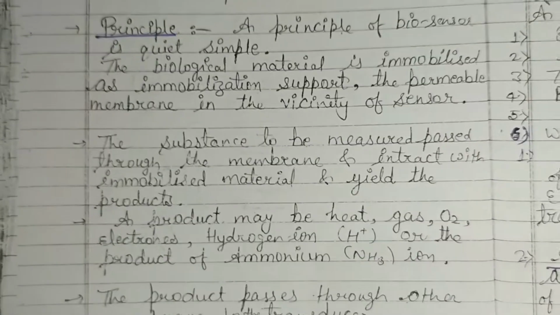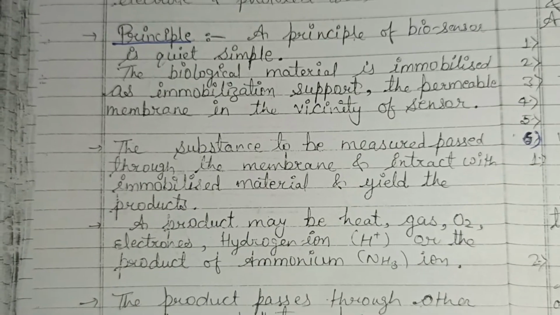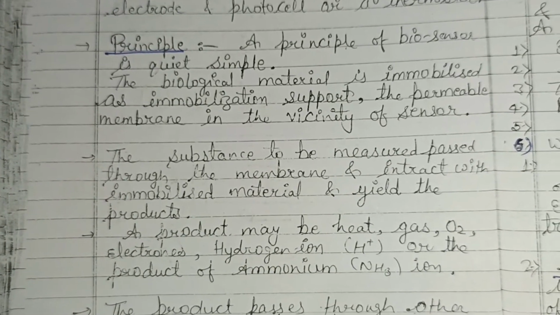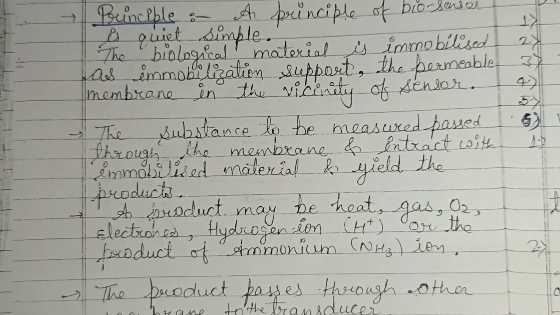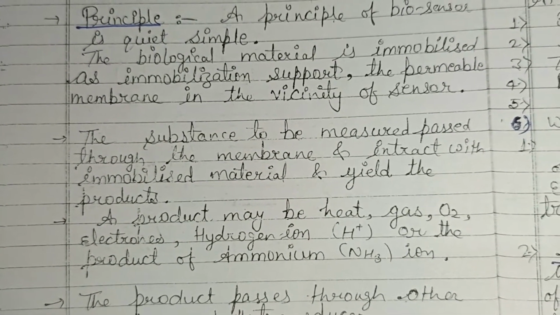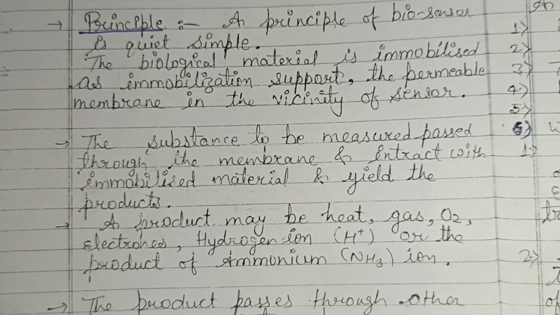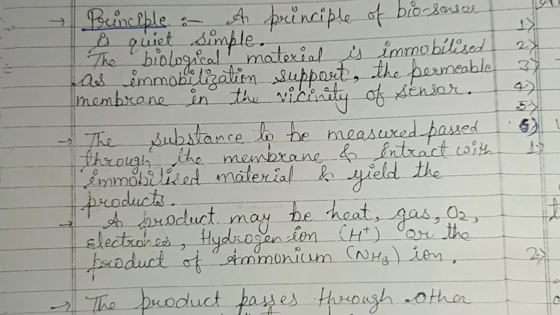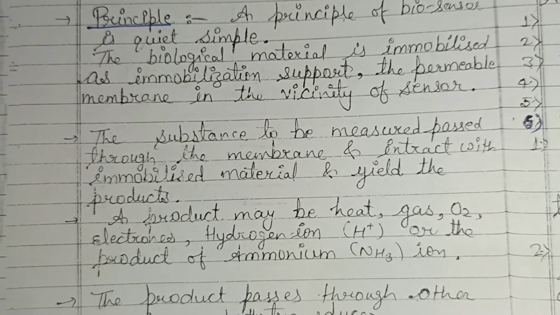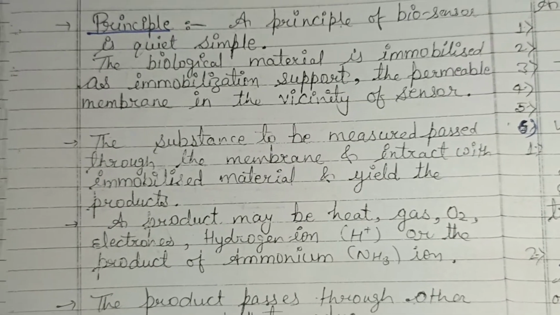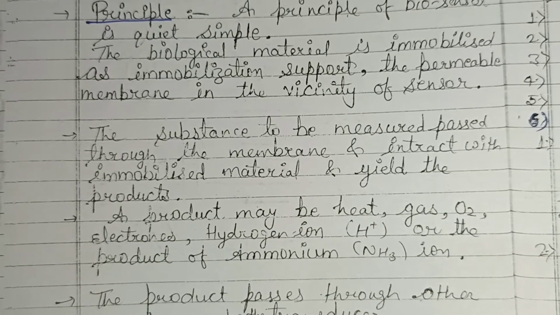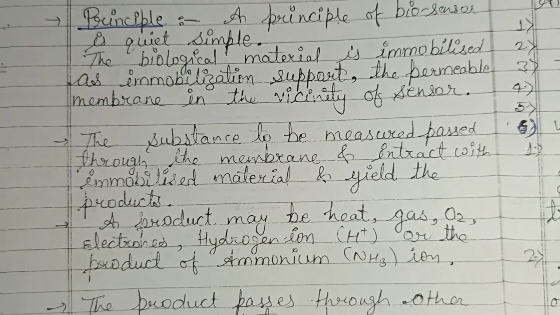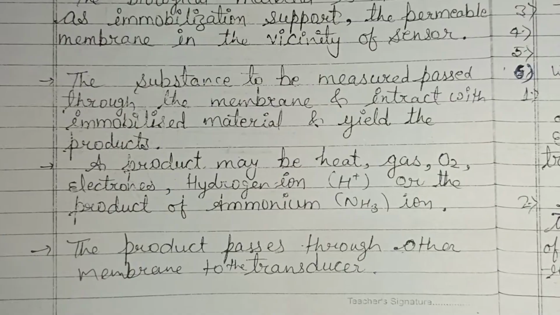Then the principle of the biosensor is quite simple. The biological material is immobilized on an immobilization support. The permeable membrane is applied in the vicinity of the sensor. The substance to be measured passes through the membrane, interacts with the immobilized material and yields products.